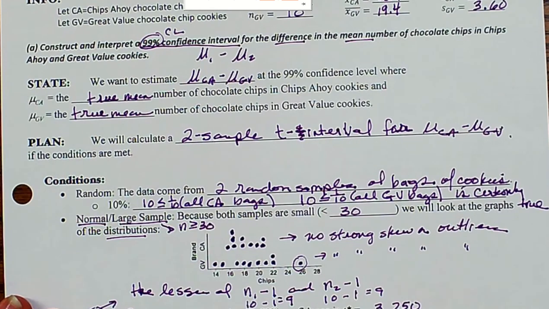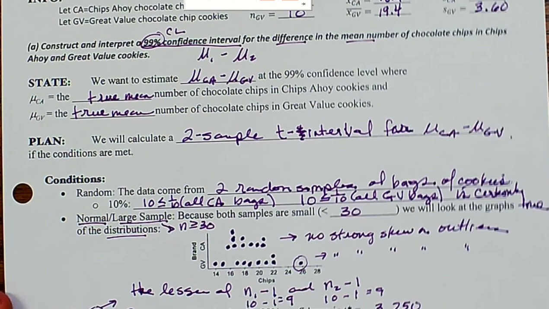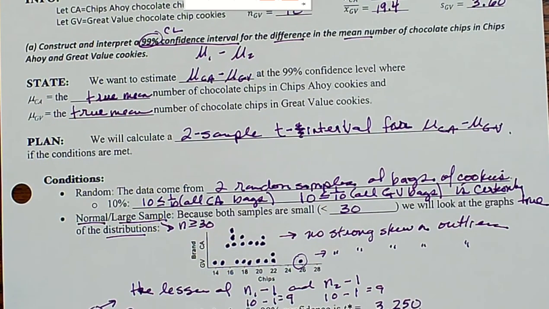Then we need a C level, which is 0.99, and then it asks the question, pooled. And the answer to pooled is always no. Do not pool. When we did difference in proportions, we combined our two samples into one, but here we do not pool. So just don't worry about what it means. We don't do it.